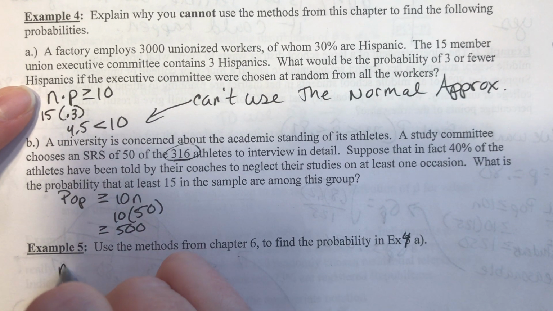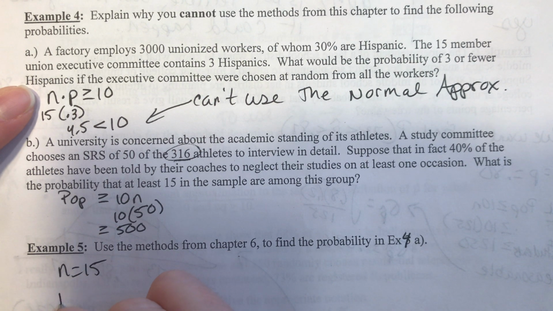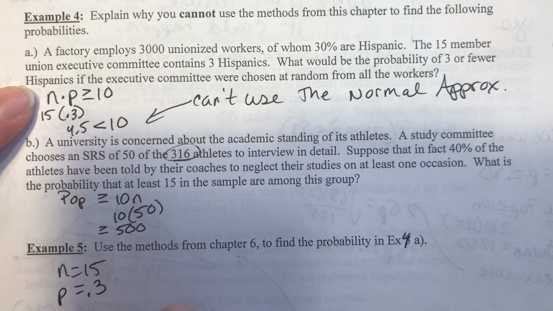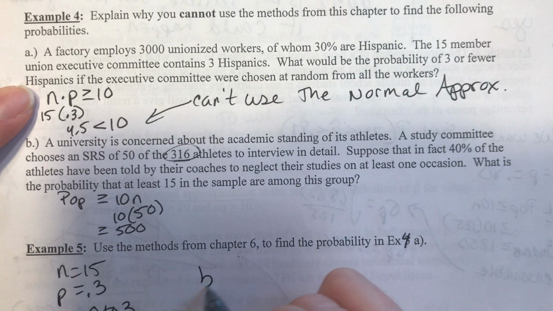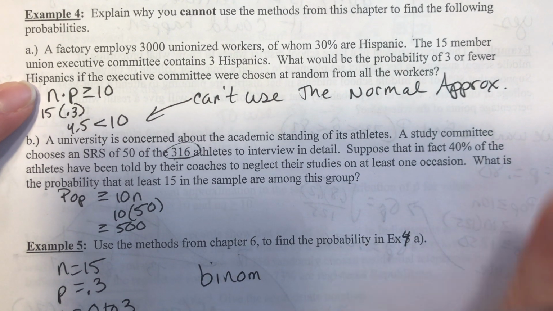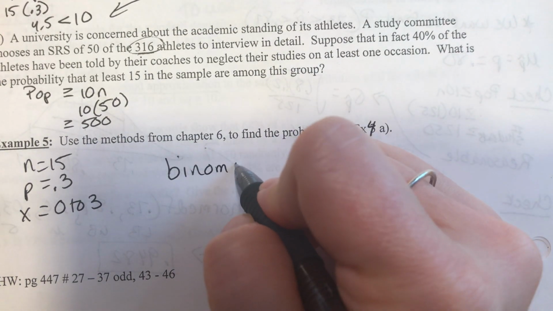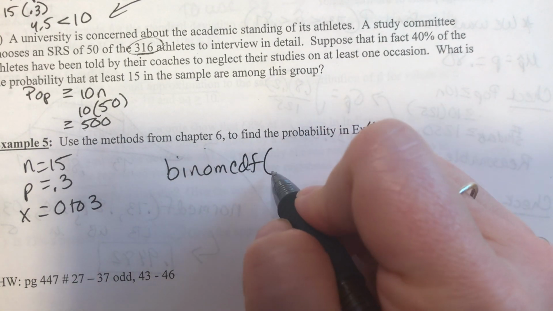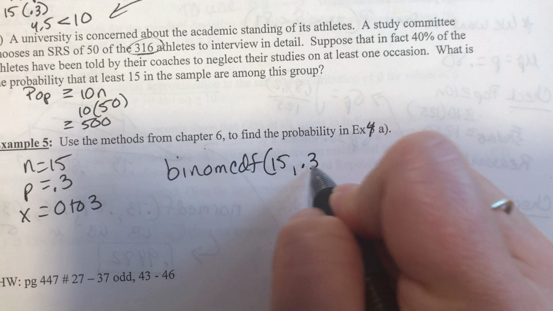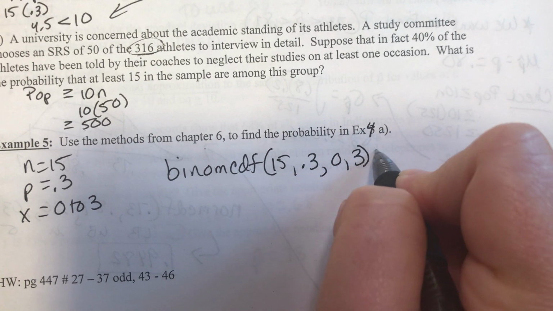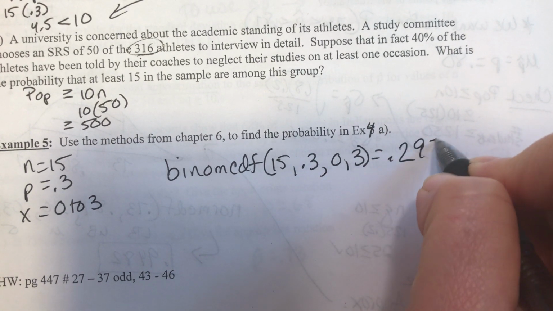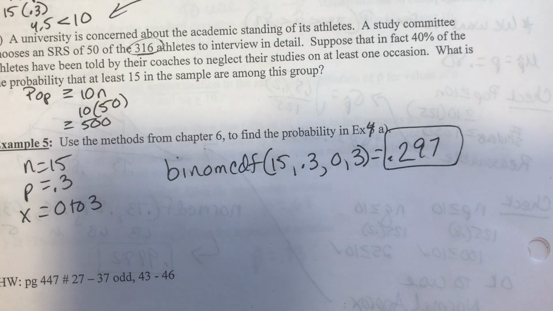We could have had N being 15, P is 0.3, and X we want to be 0 to 3. So this guy actually would have been a binomial problem. So we would have had binom CDF of N, P, lower bound, upper bound, and 0.297 should be our answer.